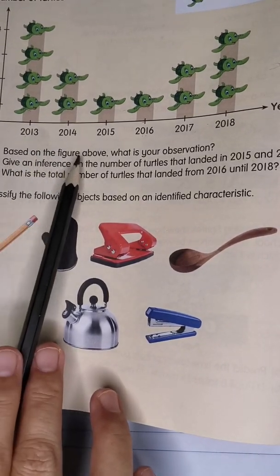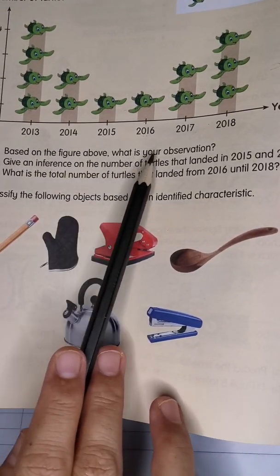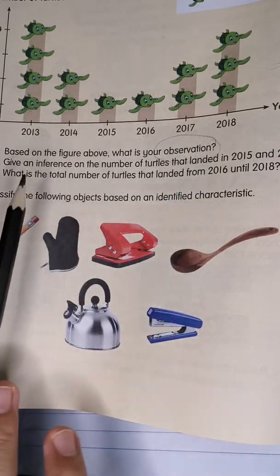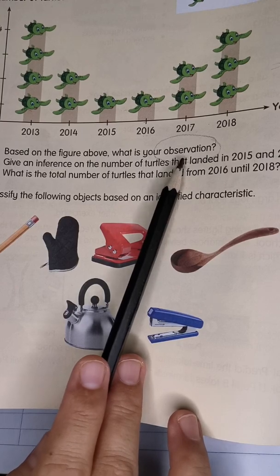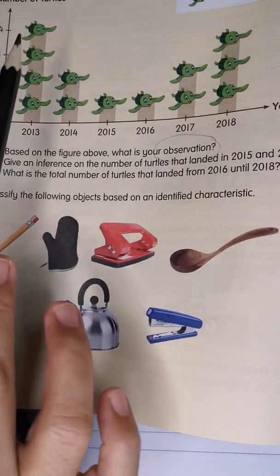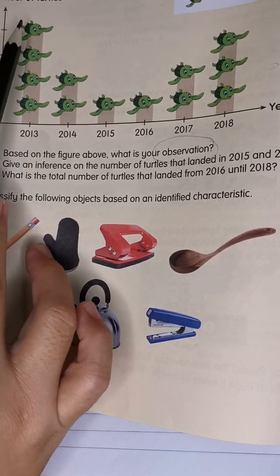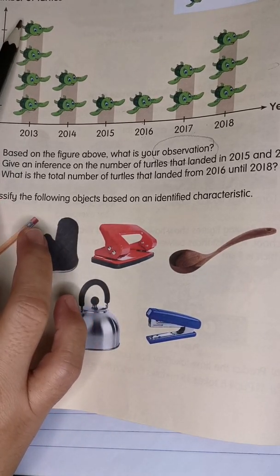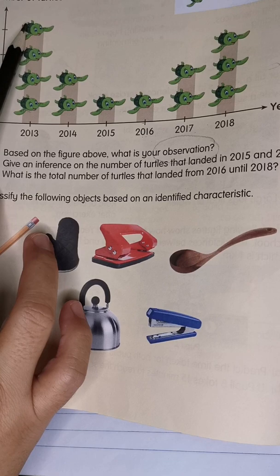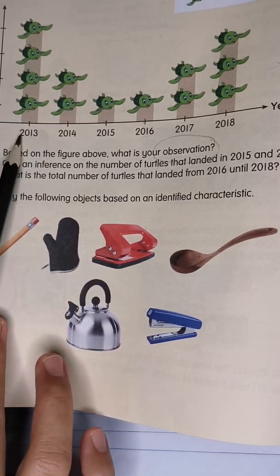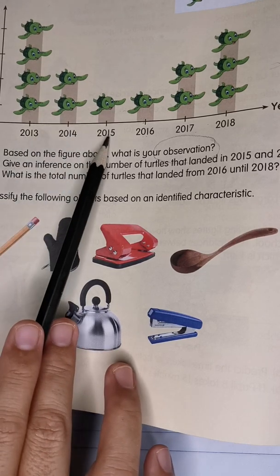Based on the figure above, what is your observation? The keyword here is observation, pemerhatian. So, pemerhatian apa yang kita dapat lihat daripada carta ini? Carta ini menunjukkan bilangan turtles tu decrease, menurun daripada 2013 until 2015.